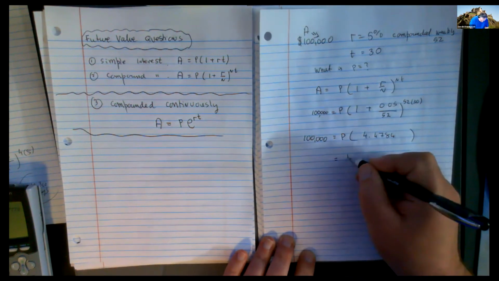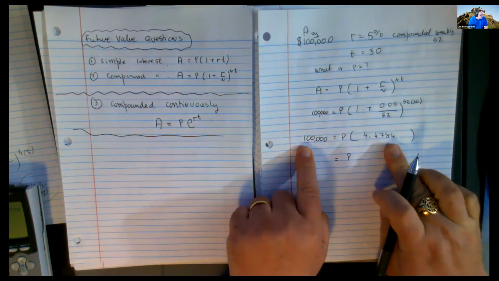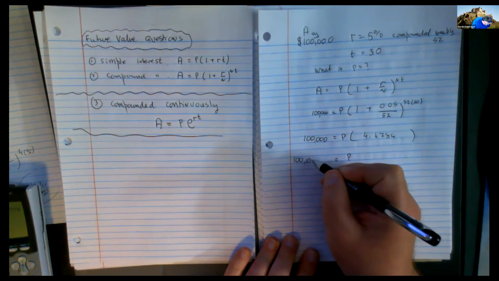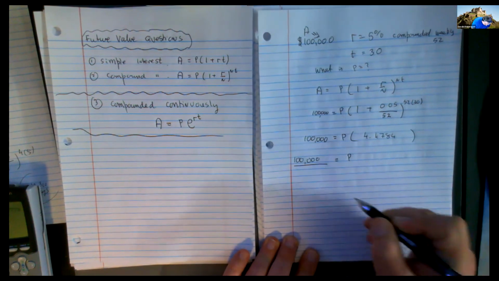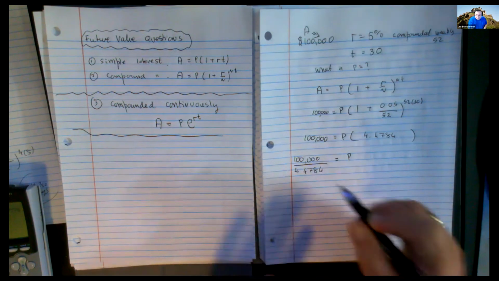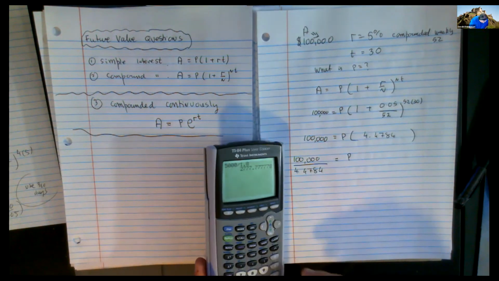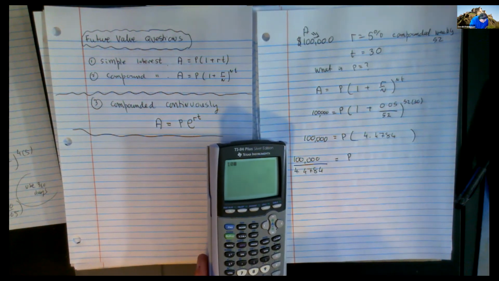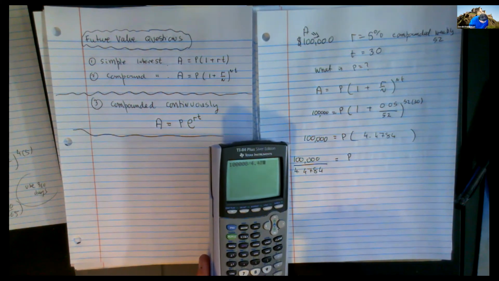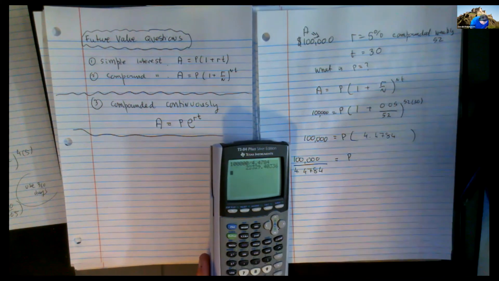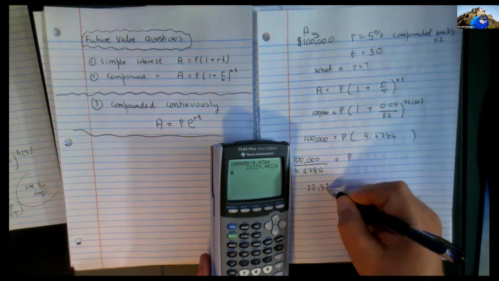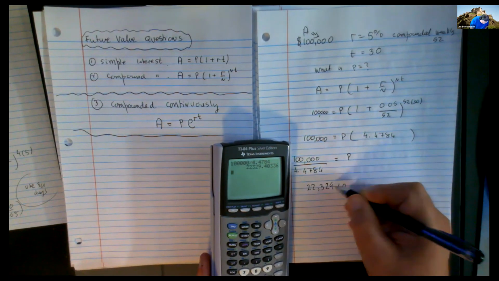It's not unlike the earlier question. Don't I just divide both sides by this 4.4 thing that I've got here? So it's 100,000 divided by 4.4784. Go in my calculator and I'll do 100,000 divided by 4.4784, and the answer is that I'll need 22,329 and roughly 40 cents.